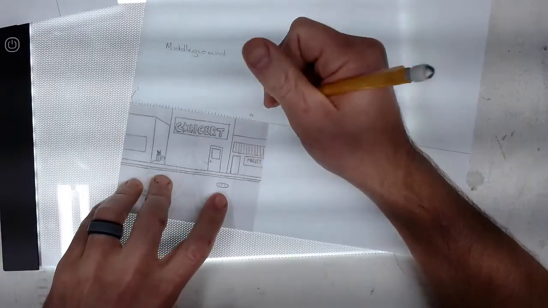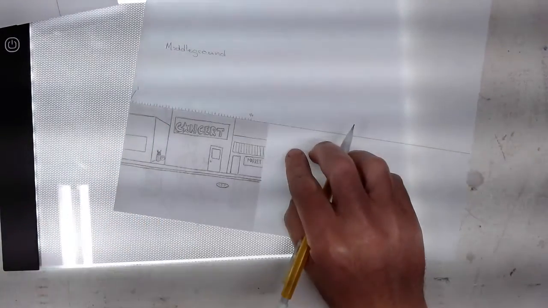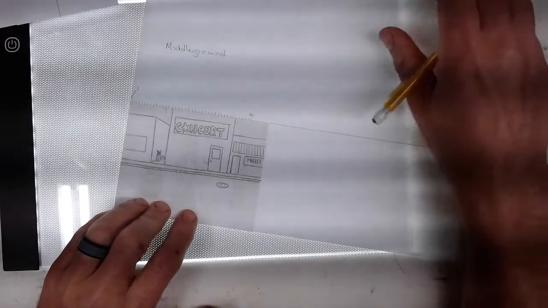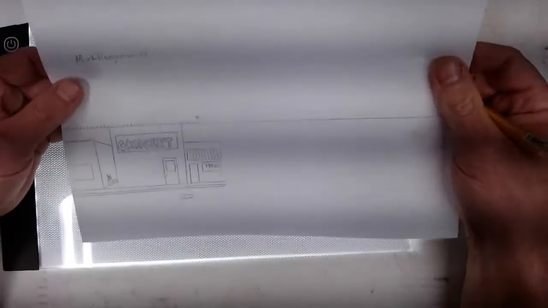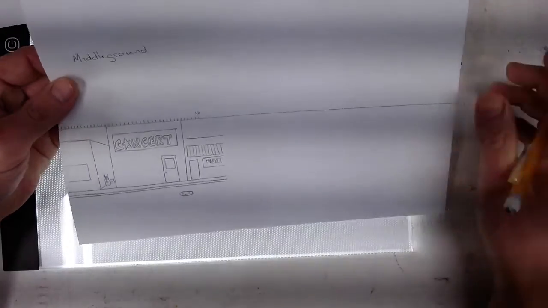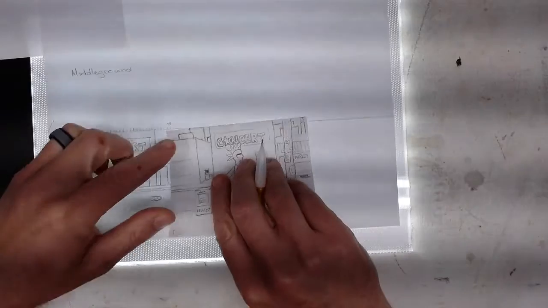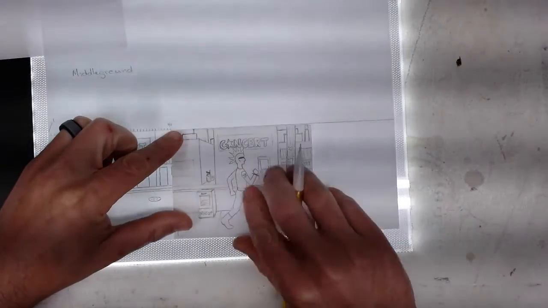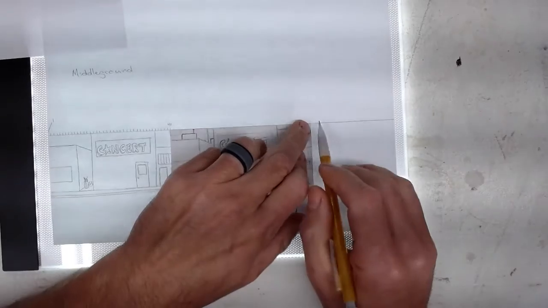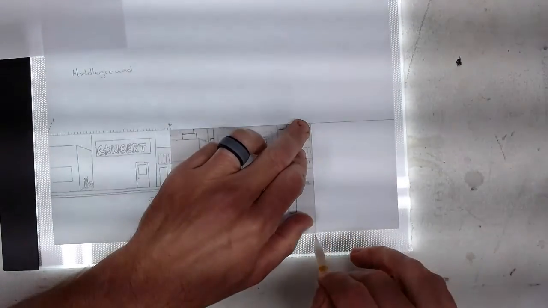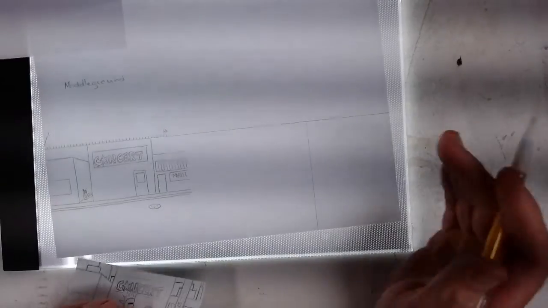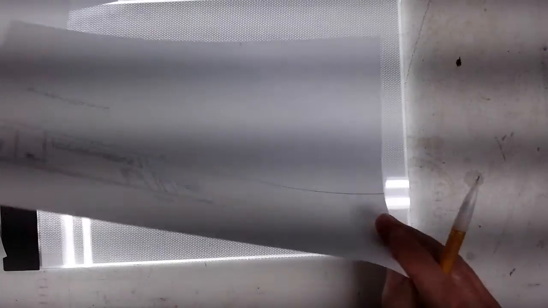Alright, so there's my middle ground scene. And then from there, what I have to do is extend that. So last is my background. Now, there's not much going on back there. To do this, we also need to take your frame and put it here at the end, and then we can draw a line down right there, and that's as far as we need to draw to. Just like we did for the foreground.